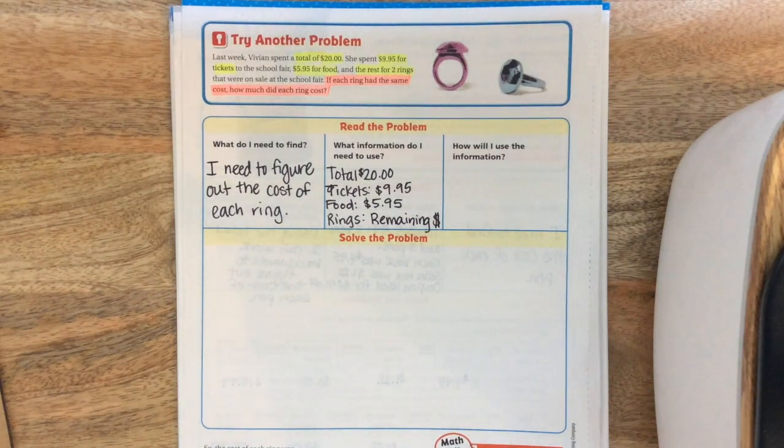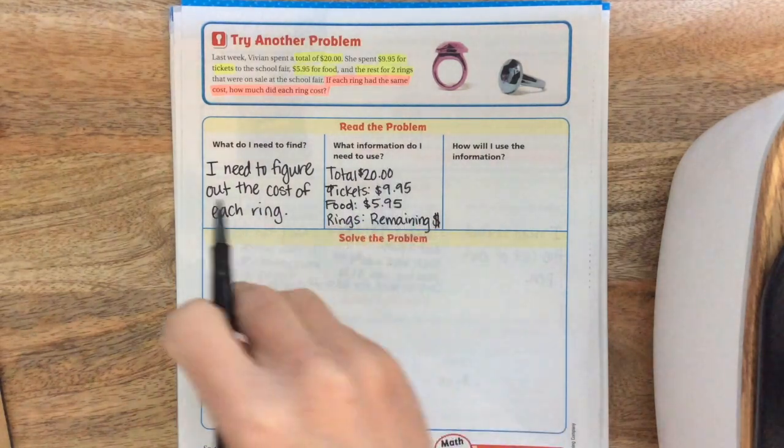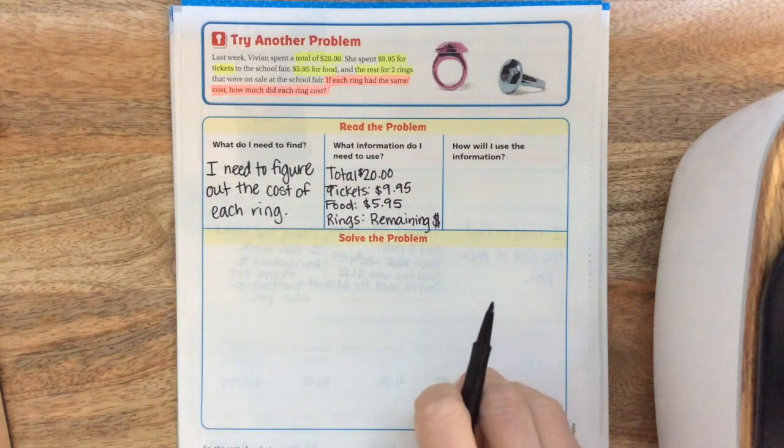And how am I going to use this information? I'm going to do the exact same idea as our previous problem, where I'm going to start with a total and kind of work my way back.